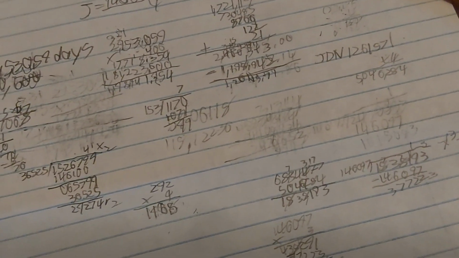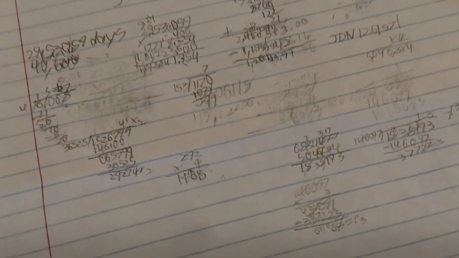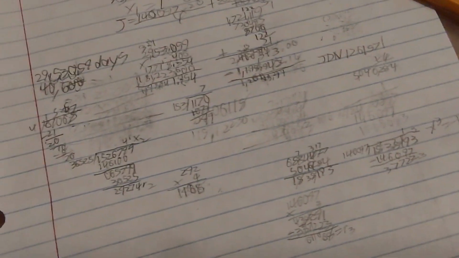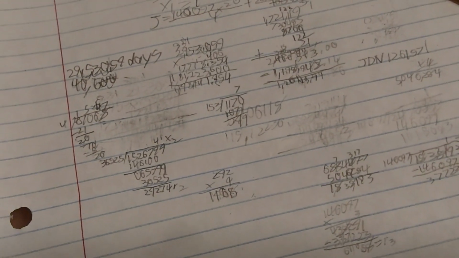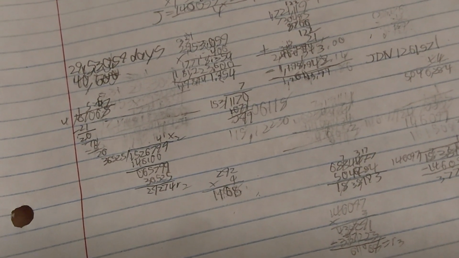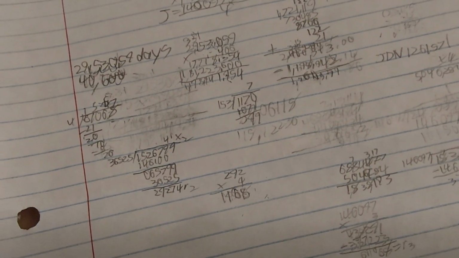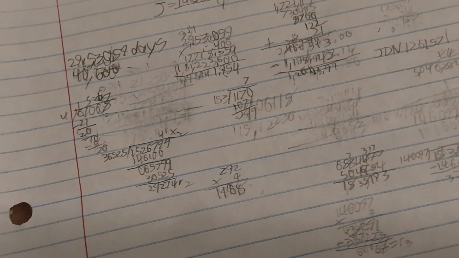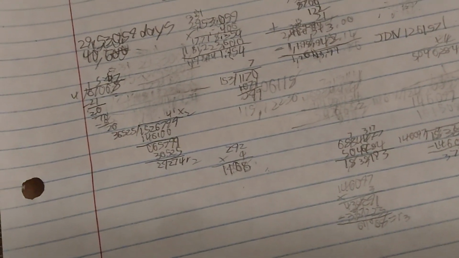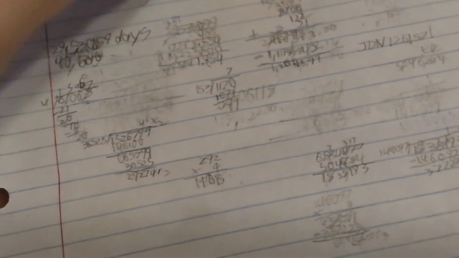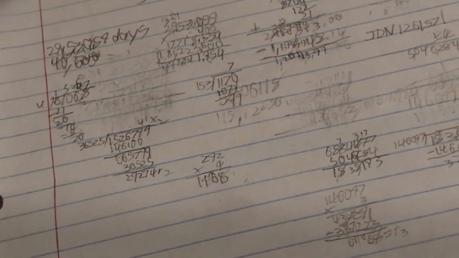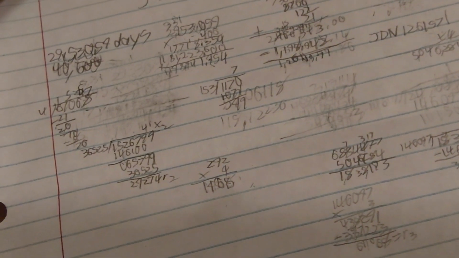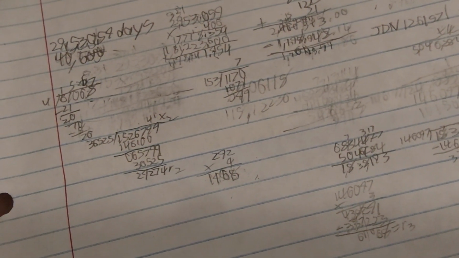Okay, Google. 1,170 divided by 153. 1,170 divided by 153 is approximately 7.65. Okay, Google. 7 times 153. 7 times 153 is 1,071.